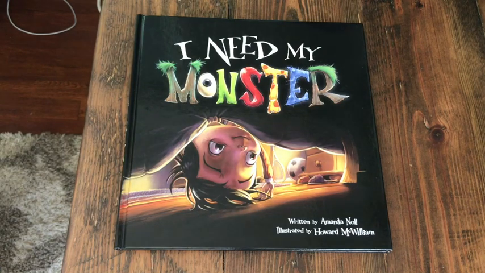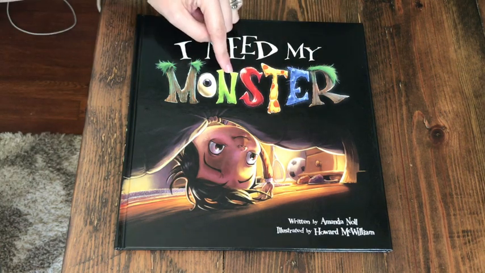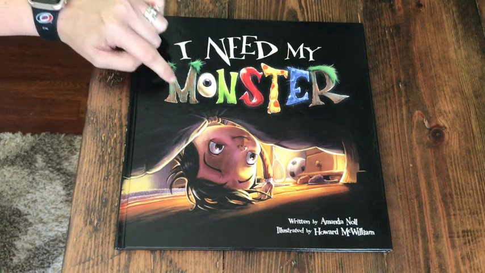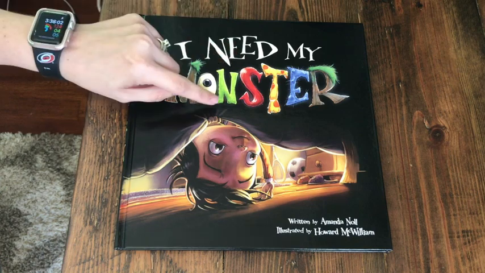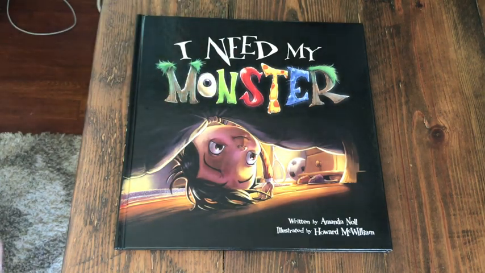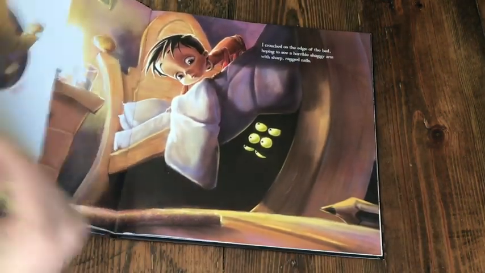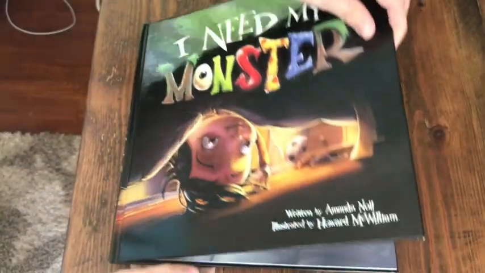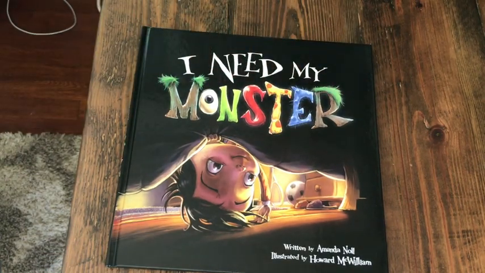But before we get started, I want to tell you something that the author did that I thought was pretty cool. See the word monster here? Each one of these letters looks different. But if you look at the monsters in the book, the M looks just like Gabe, and so does the R. And then if you look at the N, it has that green kind of look to it. And if we look at Herbert, he has that same green look. So the author made it to where the words in the monster match the monsters in the story.